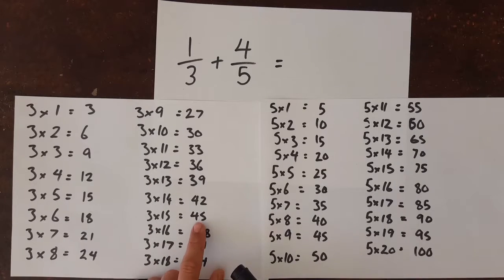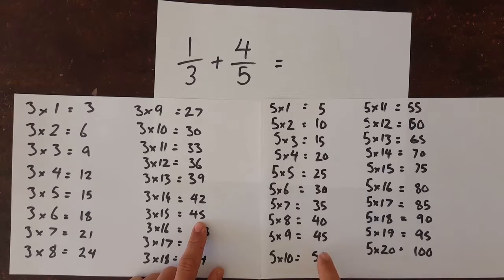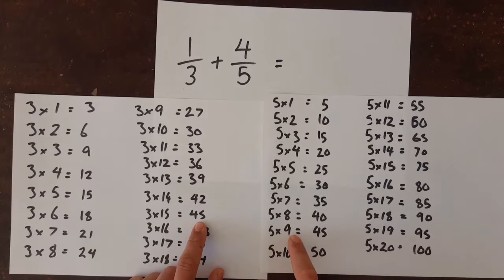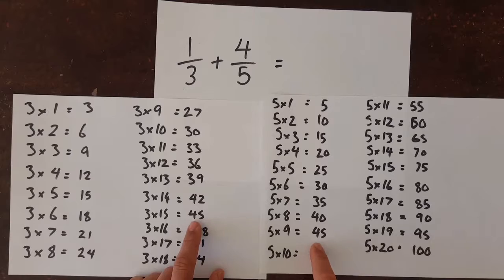So we see 45, I've seen that before. 5 goes into 45, doesn't it? Right here, 5 times 9 equals 45. But is that the lowest common denominator that we can find? It is a common denominator, but it's not the lowest.